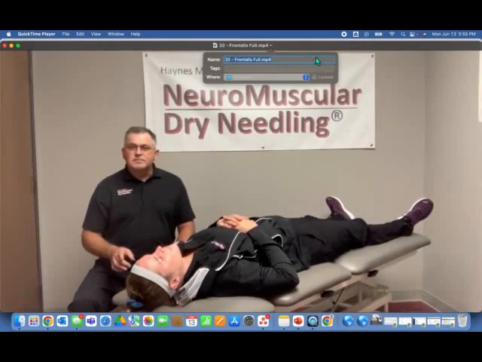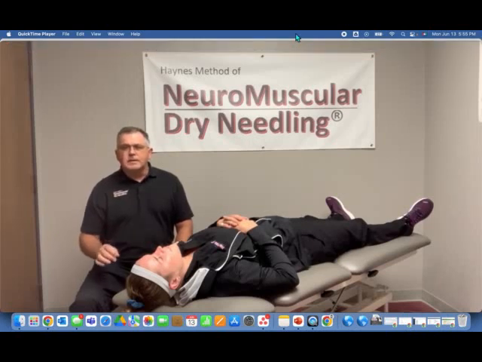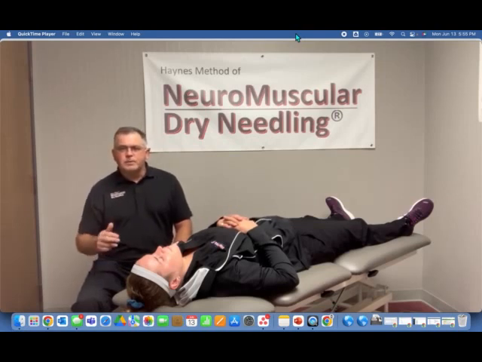For the frontalis, position here is supine. The needle length is about 1.5 to 2 centimeters. There's no backdrop. From the apex of the superior orbit, we're going to move 3 finger breadths superior. We're going to grasp that muscle between the thumb and the index finger to tent the tissue, and we're going to needle at an oblique angle into the muscle in parallel to the occipital bone.